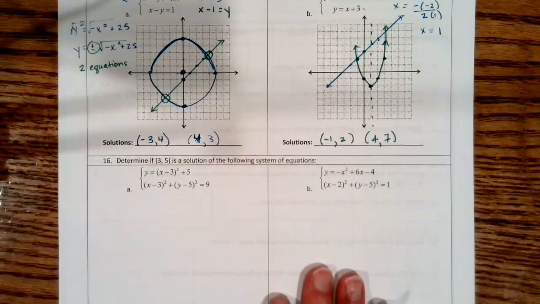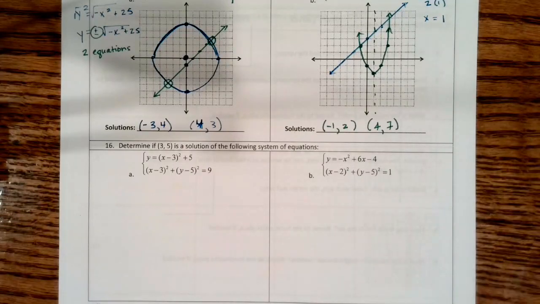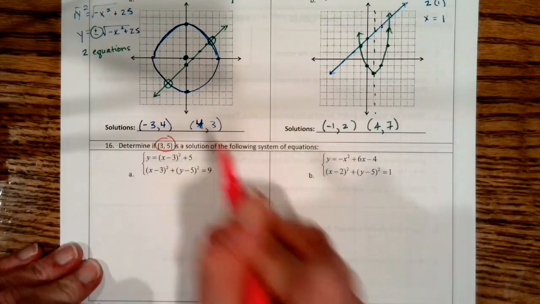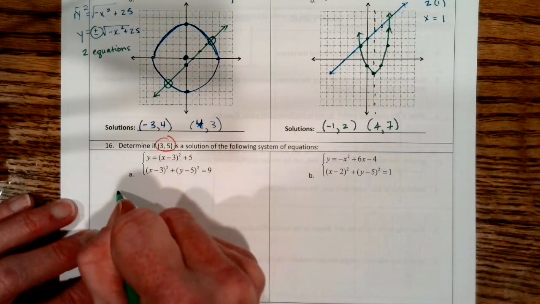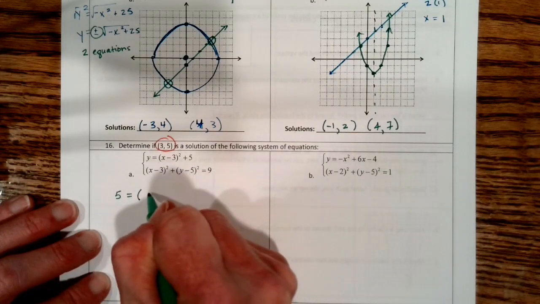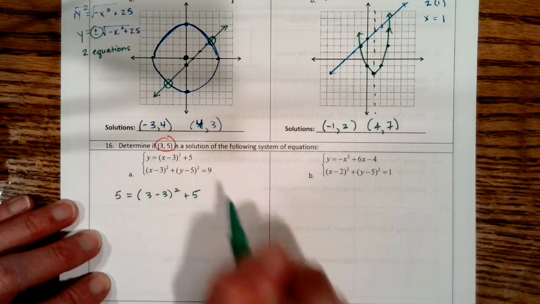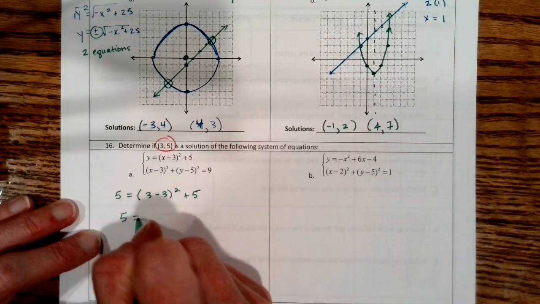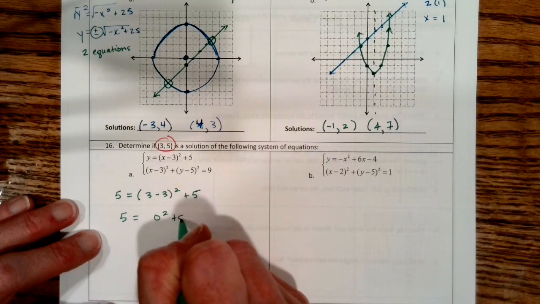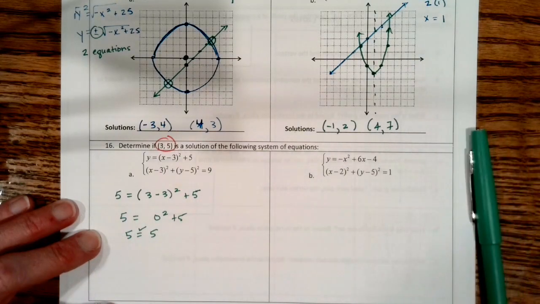Alright, so these last two problems on this page, it says determine if 3, 5 is a solution to the following systems of equations. All that we need to do for this is to put my y value in, my x value in, and see if I get a true number sentence for each equation. 5 is equal to 0 squared plus 5. Yep, that works for the first equation.